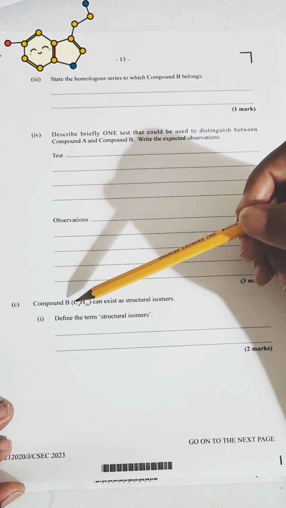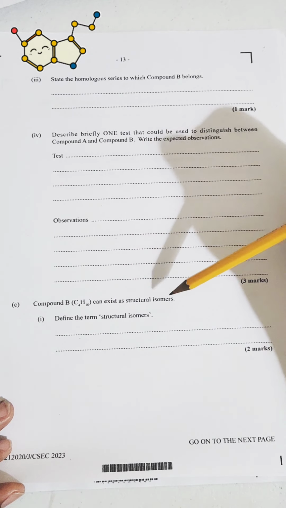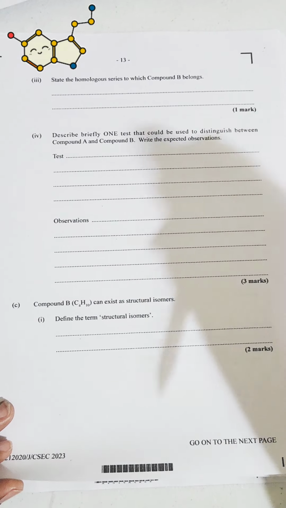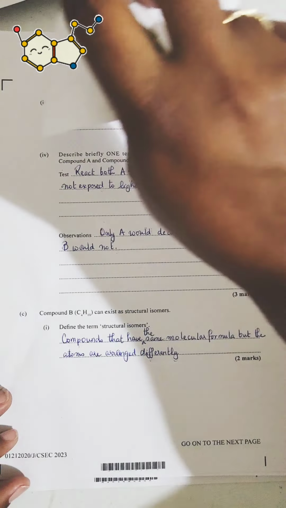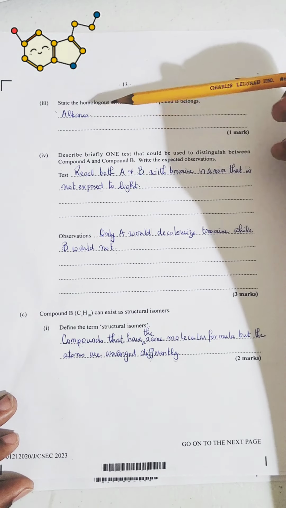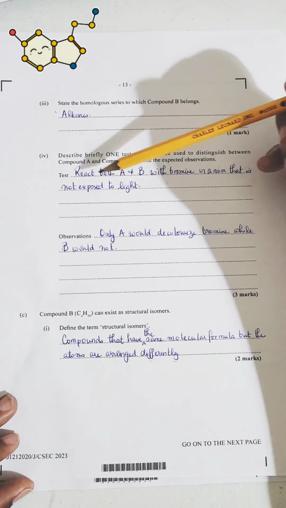Then it says compound B can exist as structural isomers. Define the term structural isomers. So the homologous series to which compound B belongs is alkanes.